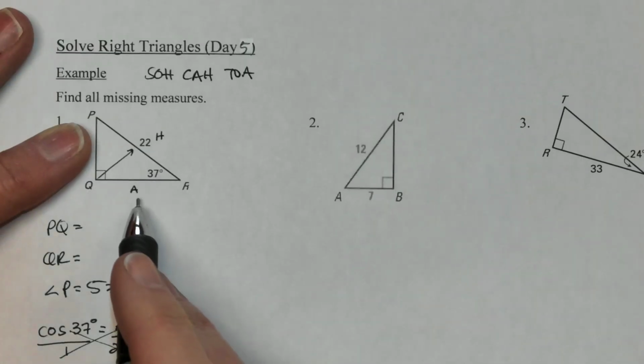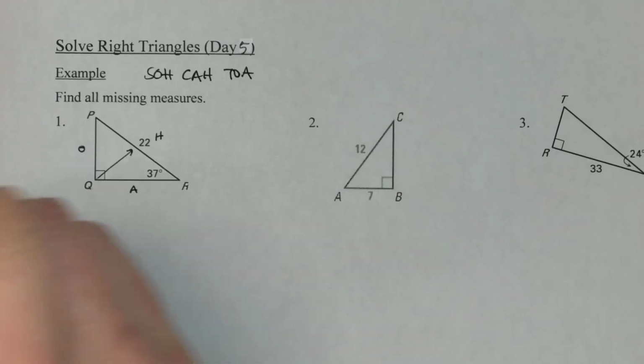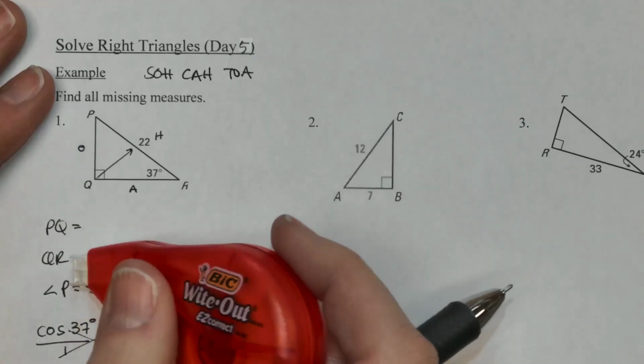And that side for us was actually QR. So right on QR's place, I'm going to put 17.57.